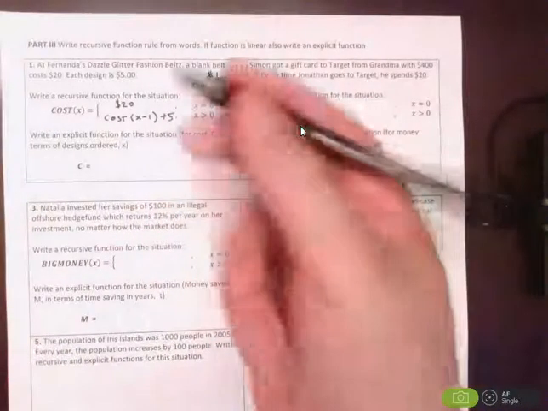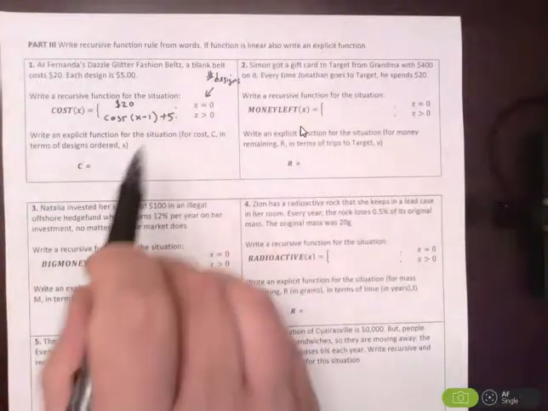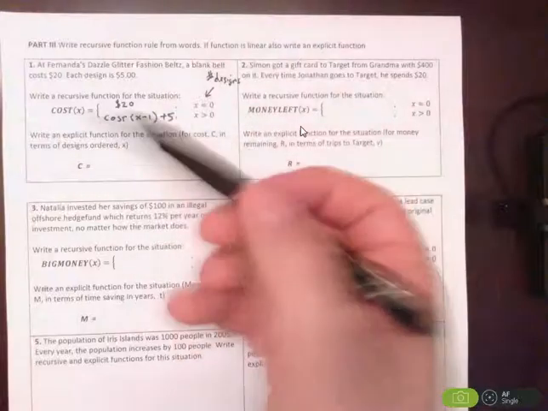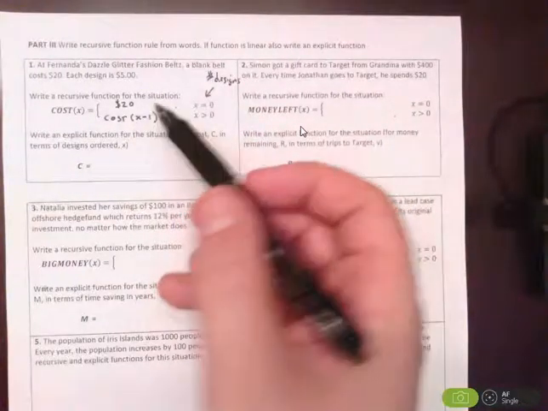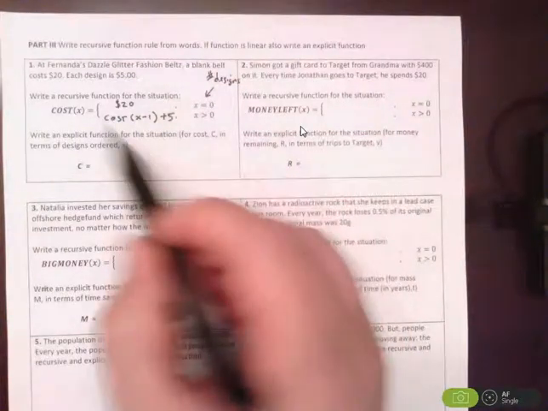Because wherever it is that I am on this belt, I could have ordered 500 designs, I could order 1 or none. But wherever I am, if I add 1 more, I'm going to add 5. And how am I going to figure that out? I'm going to take whatever cost I'm at and add 5 to it when I add 1 more design. And that's the way of saying that in the recursive style.